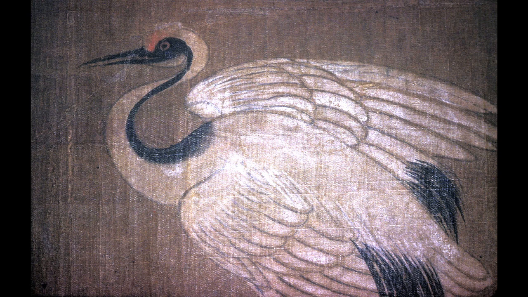We could find similar effects if we wanted to look at figure painting and religious painting at Dunhuang and things like that, but I'm not doing that. At any rate, this gives us a very good idea of what bird painting was like in the Tang Dynasty.